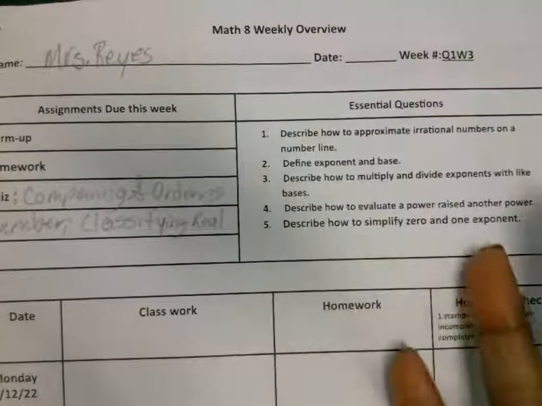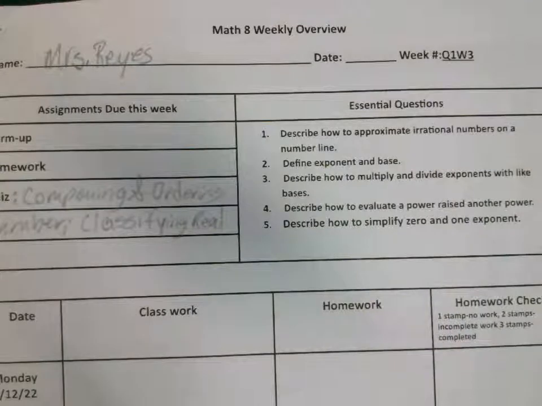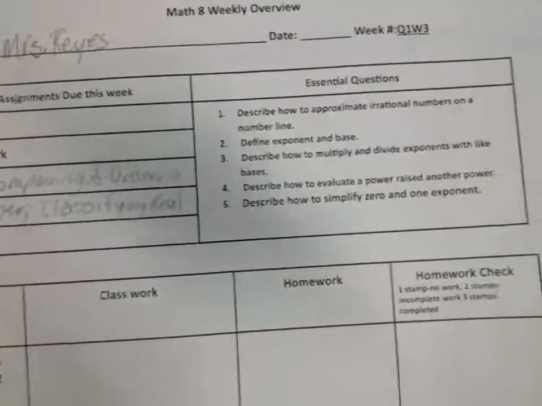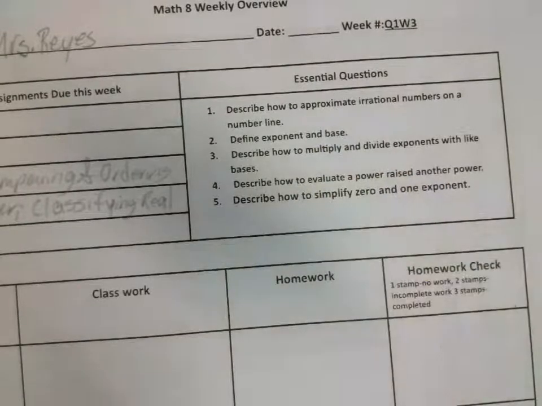These are some new things that we're going into, and we'll quiz on those new things next week. The other essential question, describe how to multiply and divide exponents with like bases. Number 4, evaluate a power raised to another power. And number 5, describe how to simplify 0 and 1 exponents.